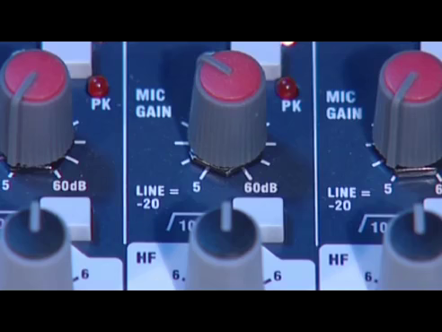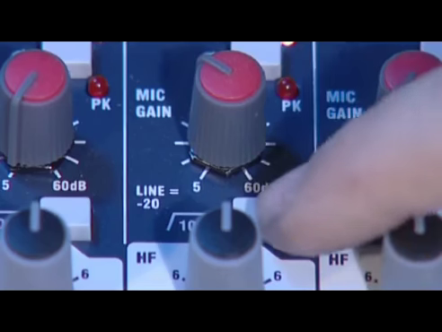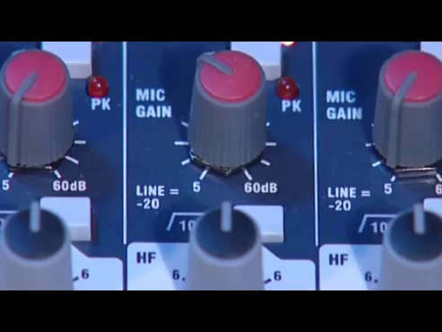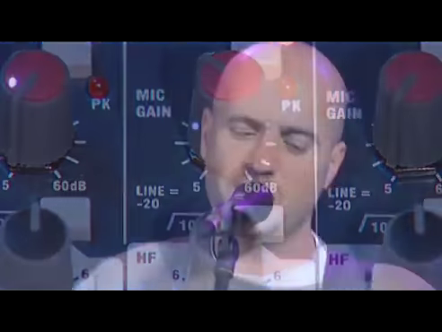Decide whether low-frequency background noise is a problem and, if it is, switch in the high-pass filter on each of the microphone channels. Remember, don't use the high-pass filter on bass guitars or kick drums.